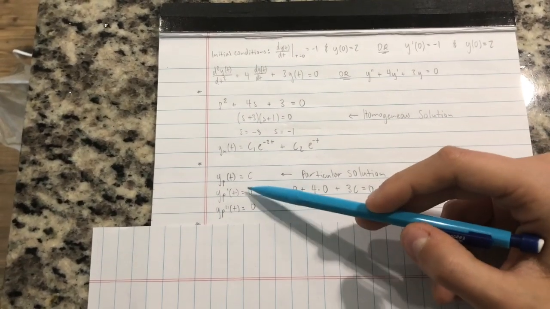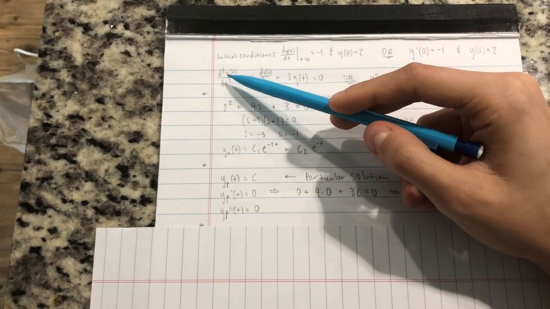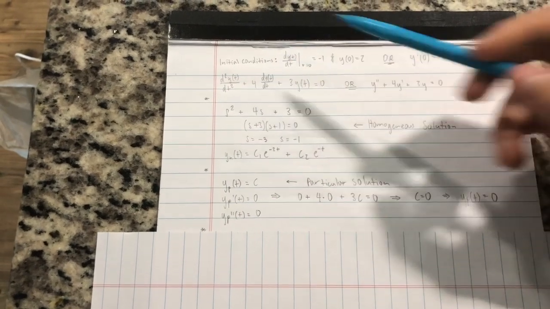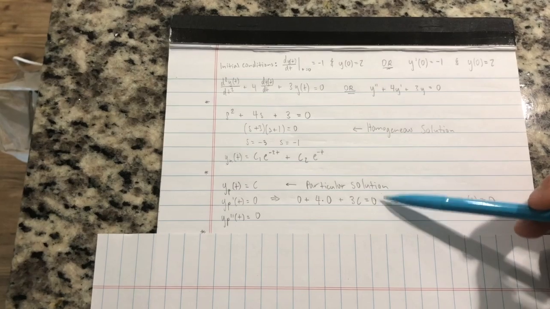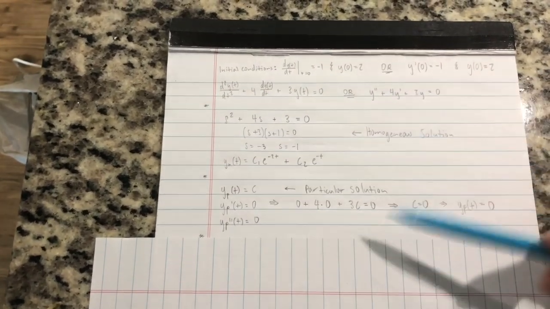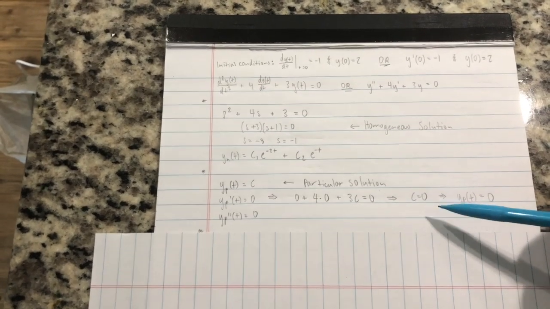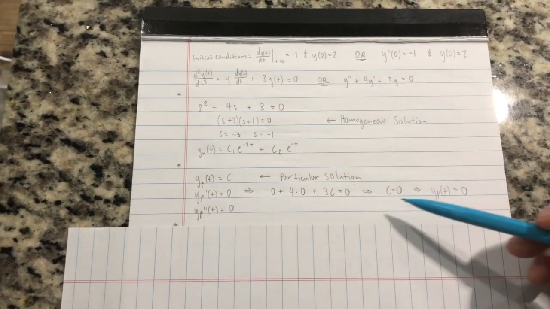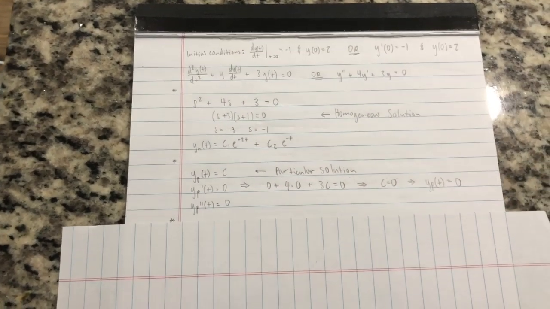So then you would plug these back into this equation. In this case, this is y double prime, so 0, there's no constant here, plus 4 times 0, which is 0, plus 3 times c equals 0. That's coming from this equation. So obviously 3c equals 0 amounts to c equals 0. And since yp of t is c, yp of t equals 0, if that distinction is clear.